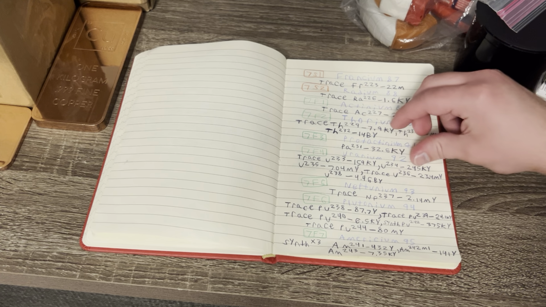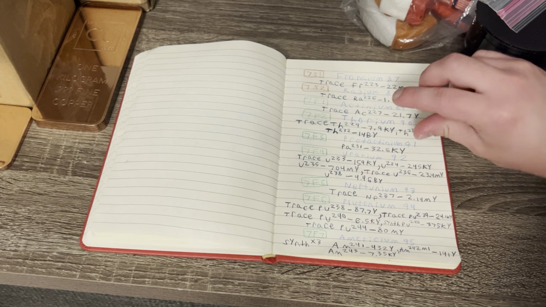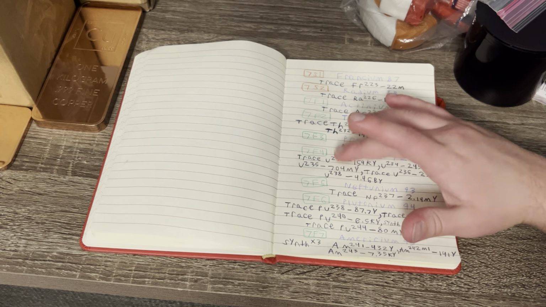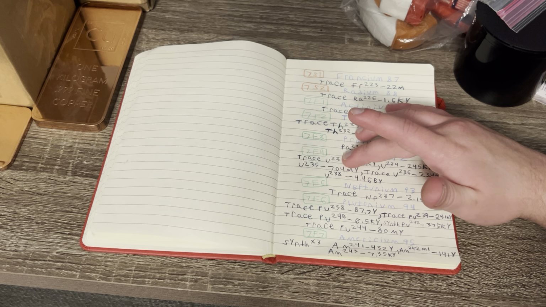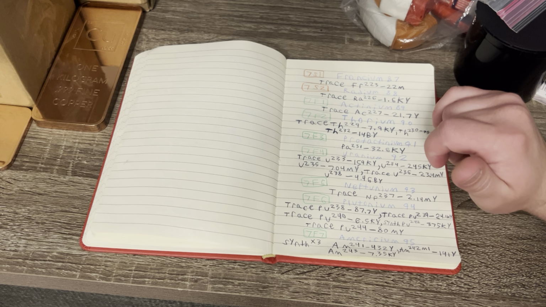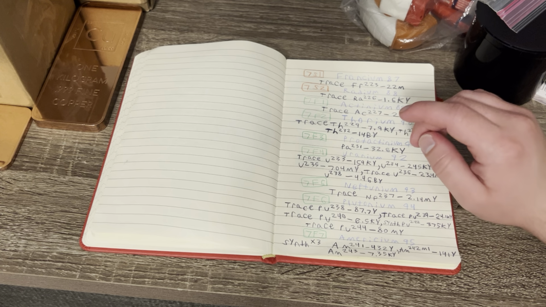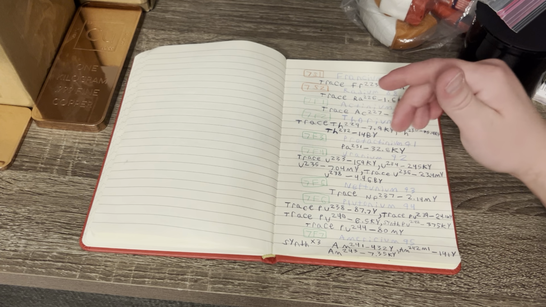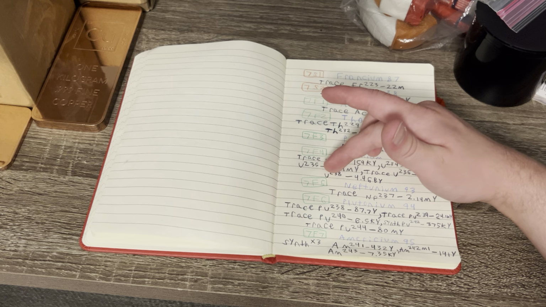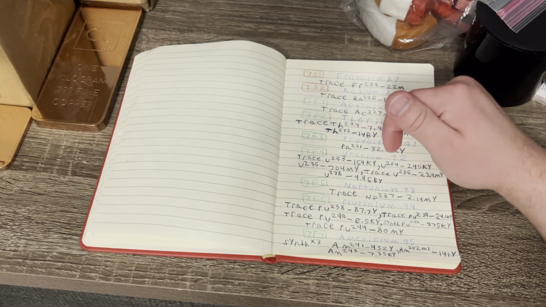Trace uranium-236, 23.4 million years. So yeah, 15 to 20 grams of that per 330 grams. So that's around 0.7%, something like that. I didn't calculate that. I just know the abundance of this one. Uranium-238, 4.46 billion years. Wow.